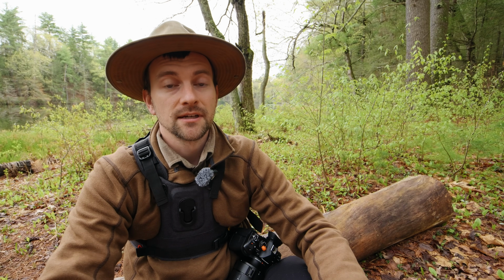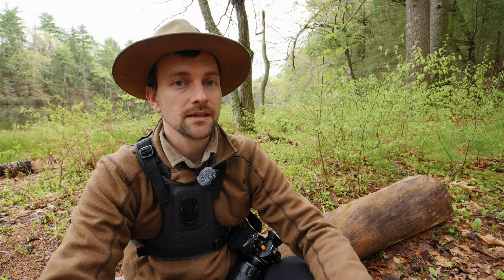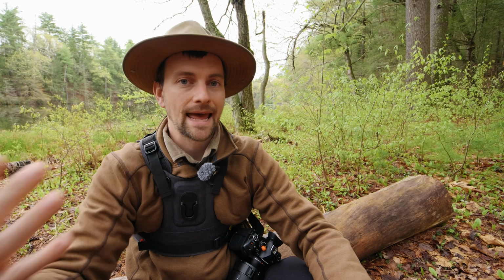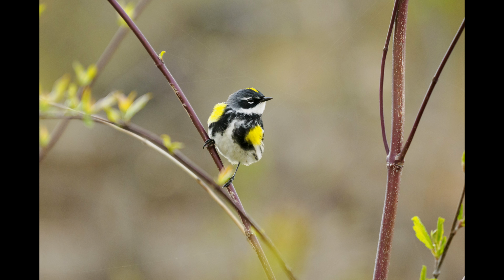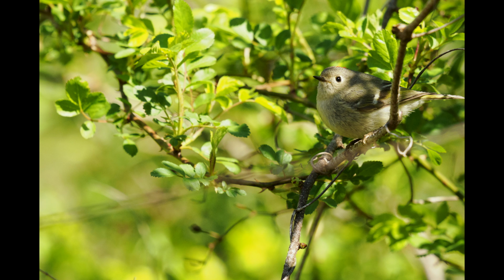So what does subject isolation actually mean? Basically, it means having your subject stand out in your image so it doesn't get lost in all of the clutter of the background, the foreground, or any vegetation or brush that the subject may be found in. When your subject blends into its surroundings in the photo, the viewer doesn't know where to look and the subject kind of gets lost, unless that's purposely what you're trying to do.